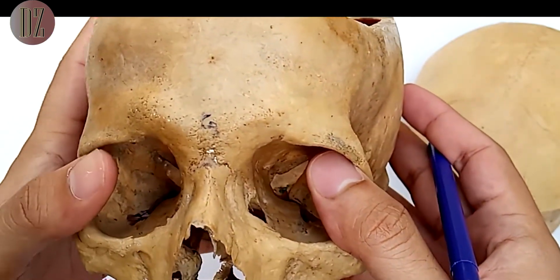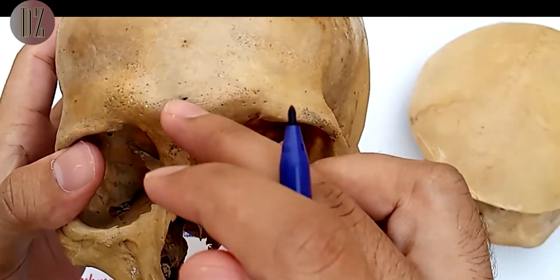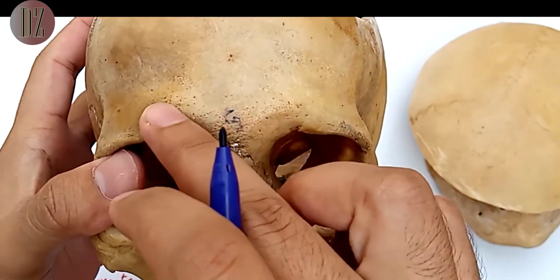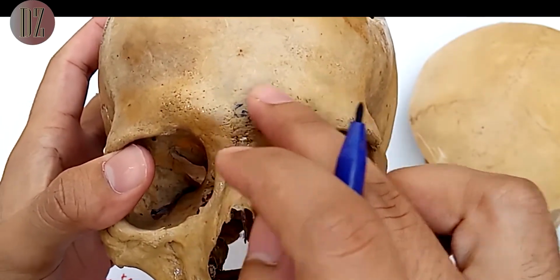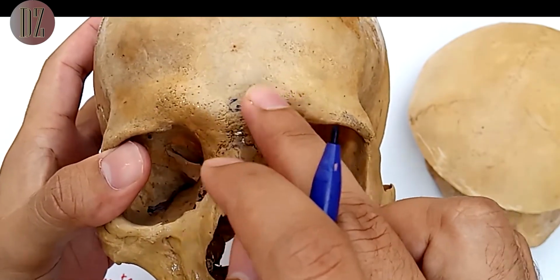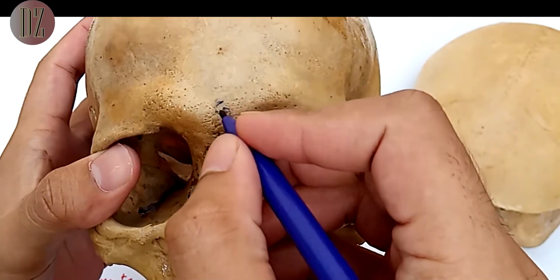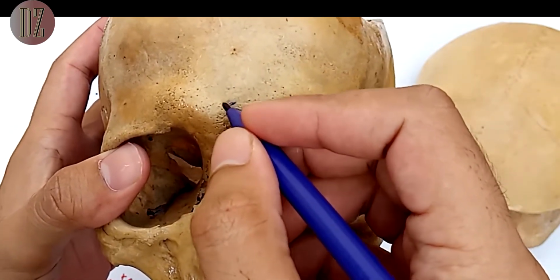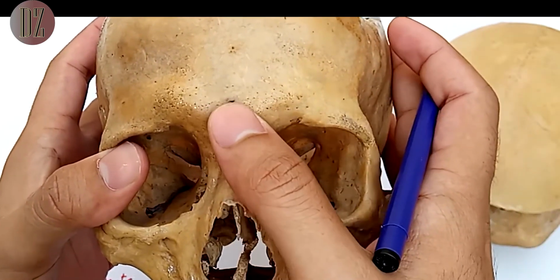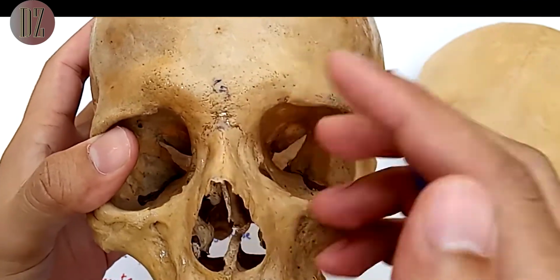Next to the superciliary arch is the glabella, the point at which the superciliary arches of the right and left side meet. Beneath this glabella is a point which is called nasion.